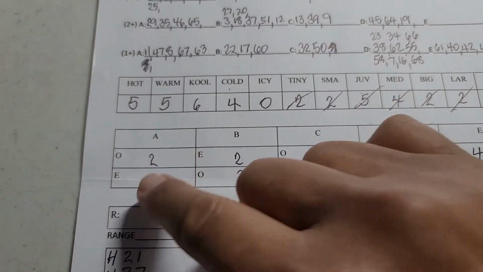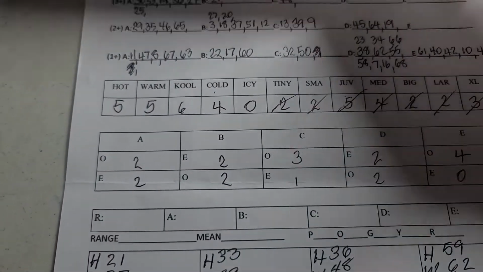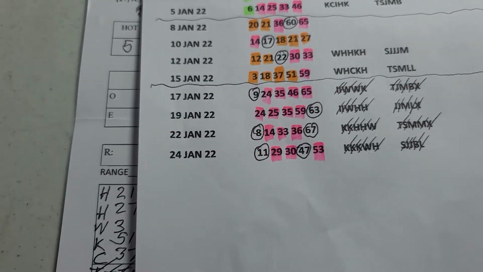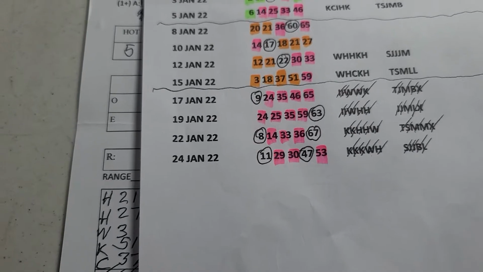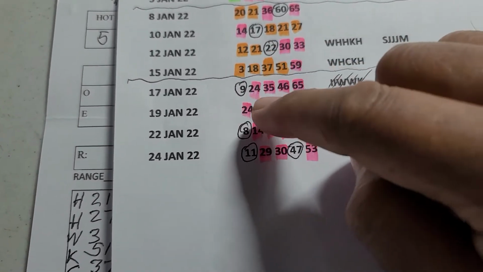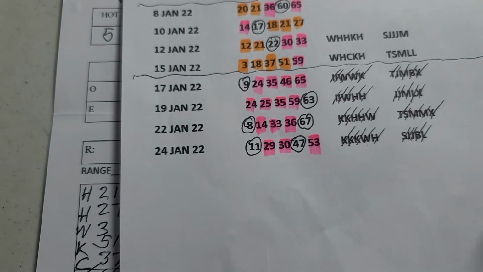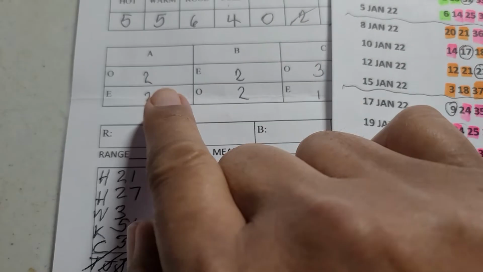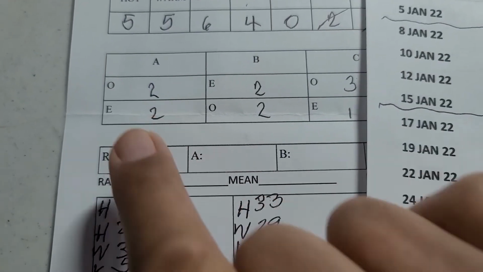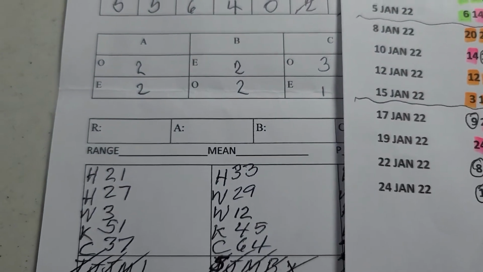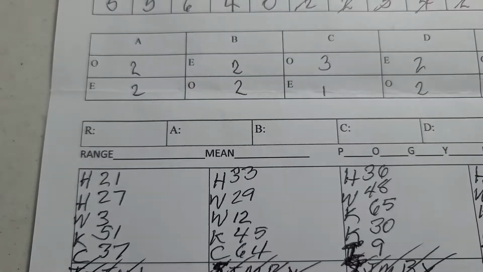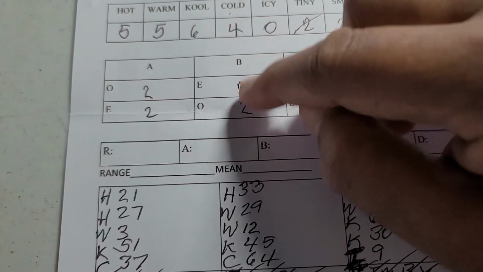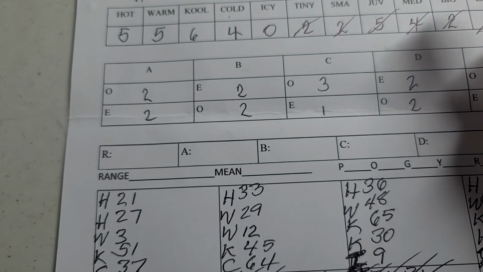Another thing that I did is look at each of the number positions, and the first number position is the smallest number in a draw. If you take a look here, you have 9, 24, 8, and 11. There are 2 odds and 2 even numbers. For the first set, there were 2 odds and 2 even. The second set, 2 odd and 2 even.